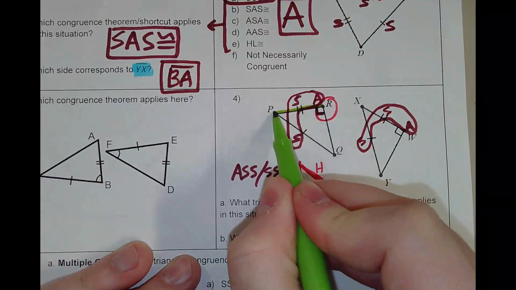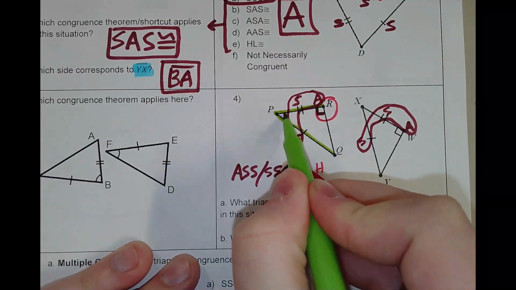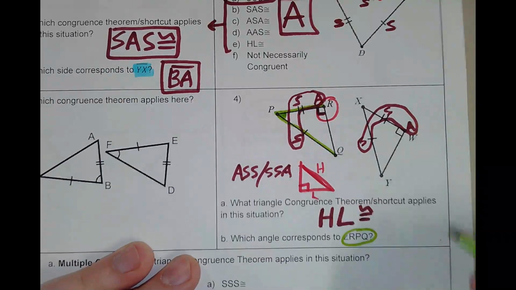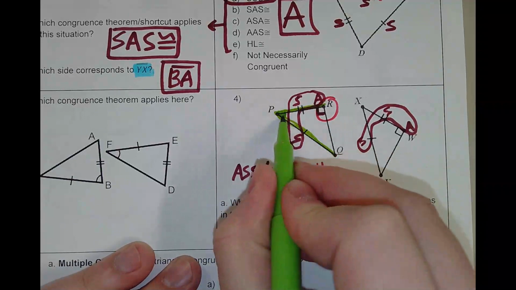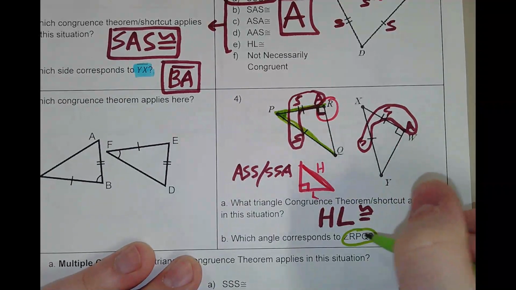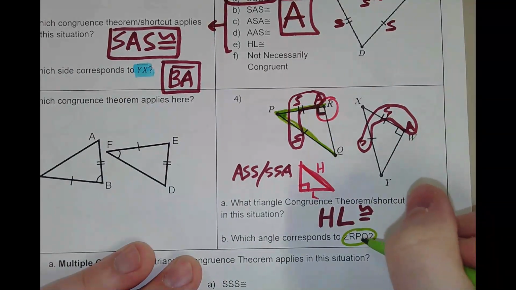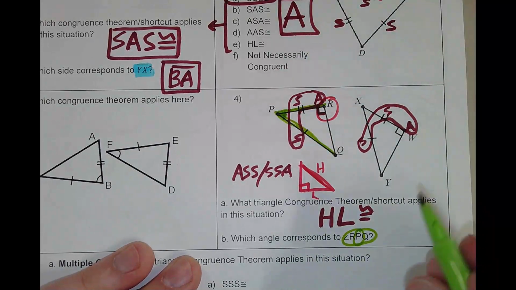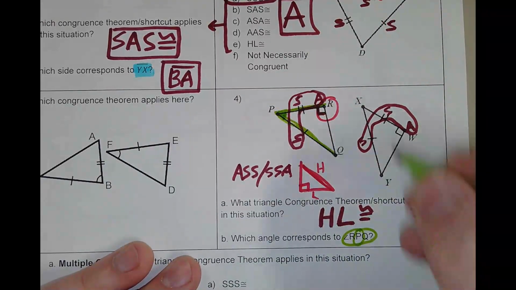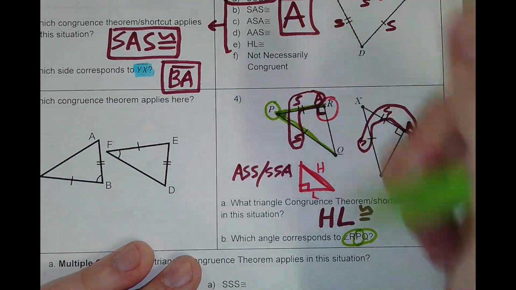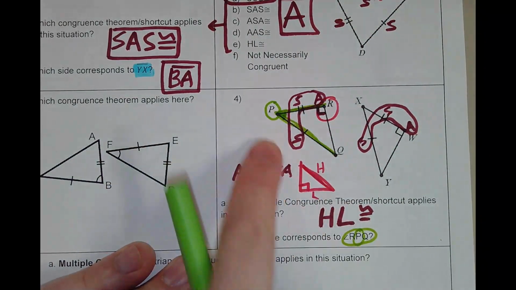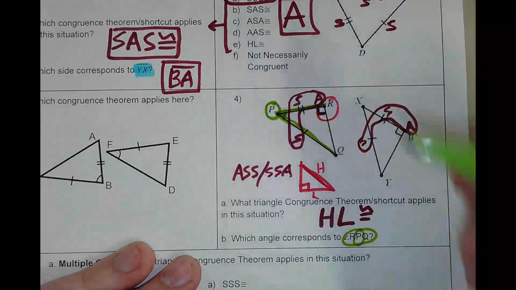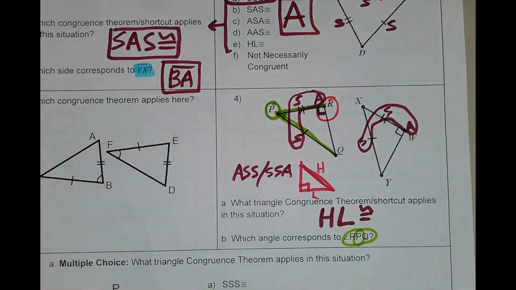R to P to Q is this angle, the corner angle. Again, R to P to Q draws this corner angle. Now, what's the middle letter? Sorry, I messed that up. The middle letter is P. So the angle that is the middle letter is the angle that we're drawing. So RPQ would be that one.